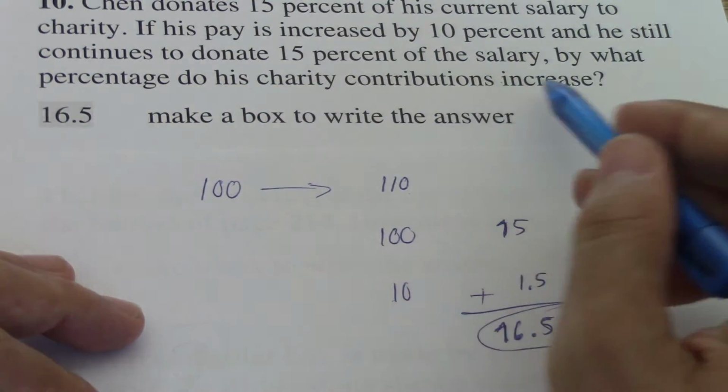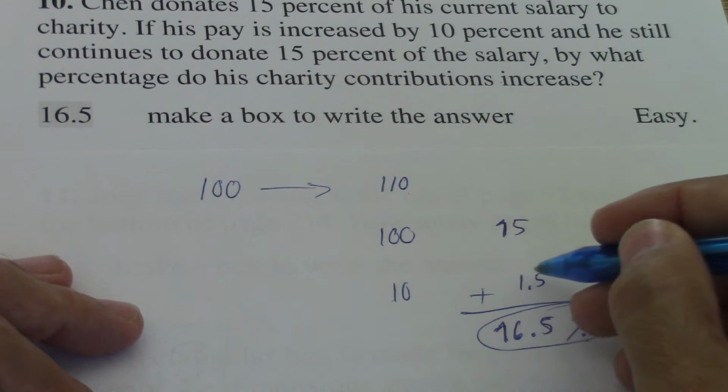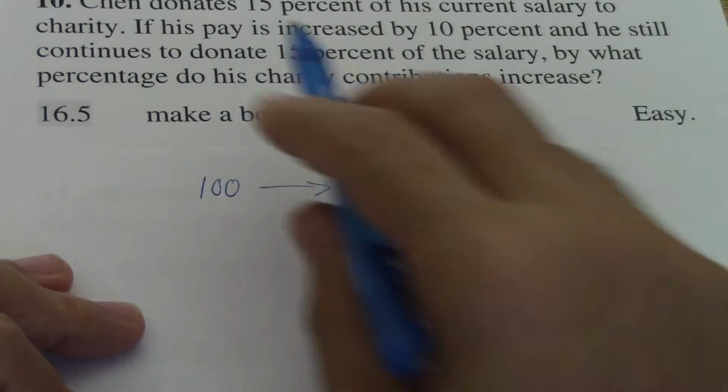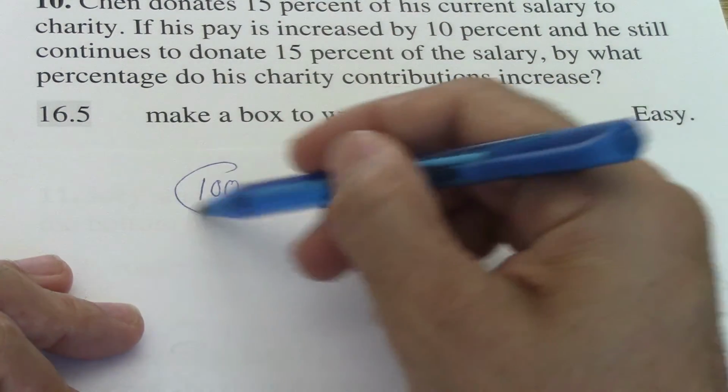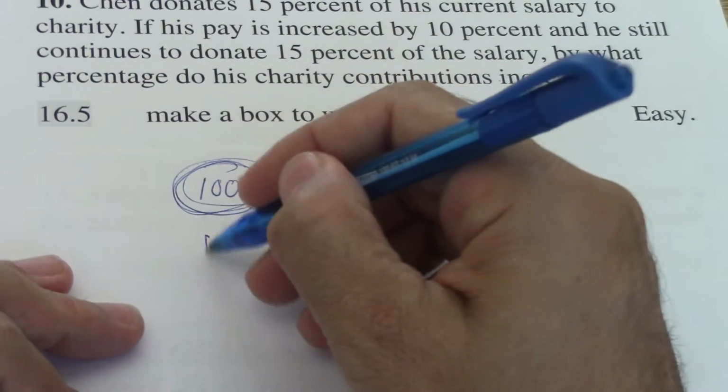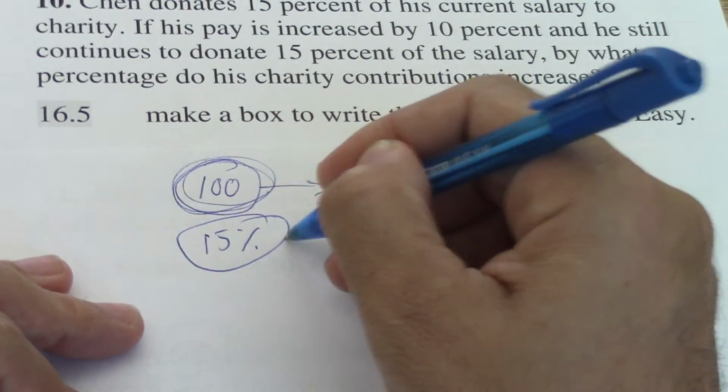Now, if we find the percentage, by what percentage does his charity contribution increase? It will be by 1.5%. That was the increase, because he was giving 15% of his salary. We don't know how much it is, so we take 100 as a reference. So he was already giving 15%. That was in the beginning.